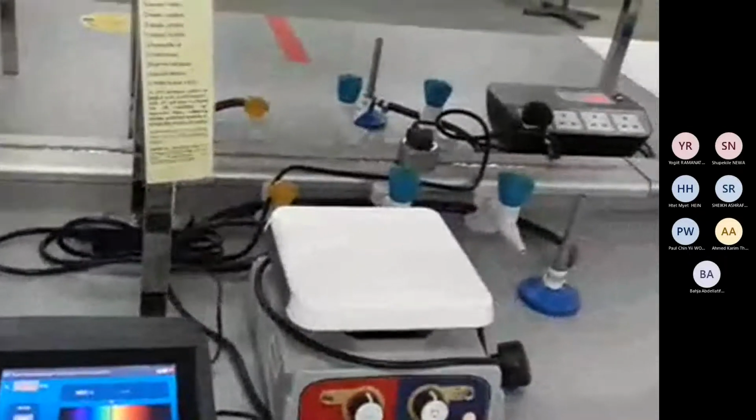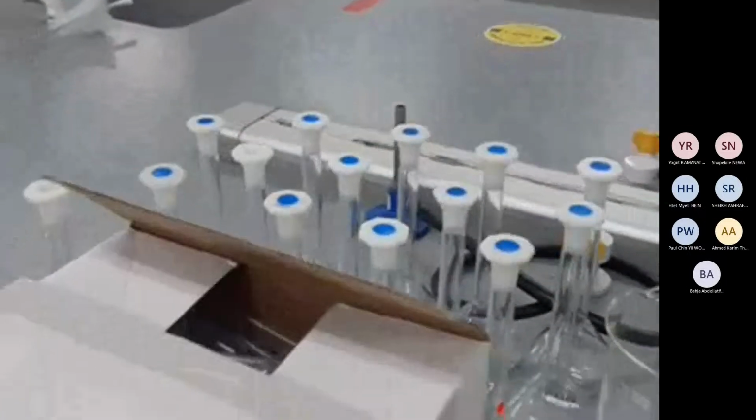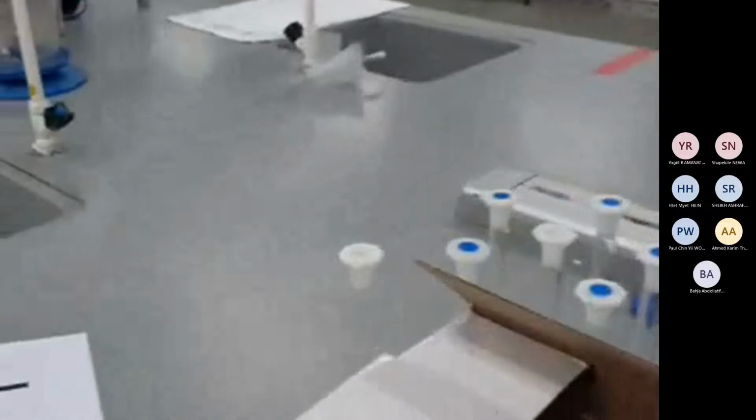This is the cuvette. You should put the cuvette. Where is the cuvette? Yeah, these are the cuvettes. Every group, take one. You can take more, but I want to show you one thing. So this is one, this is another one. Take this one.